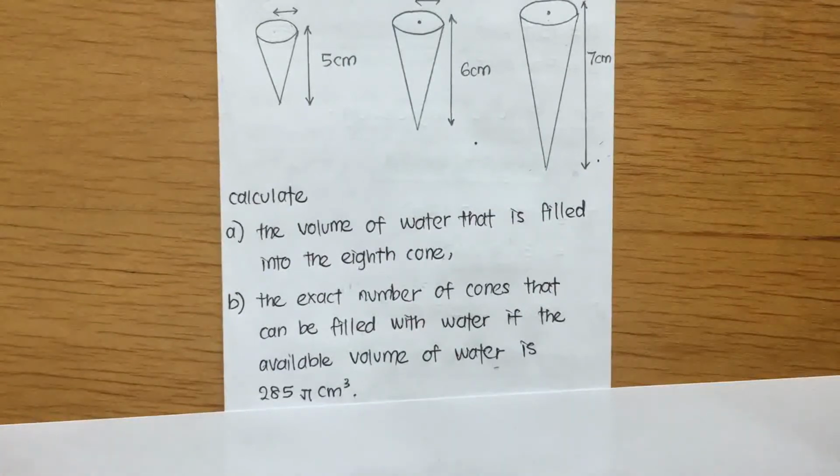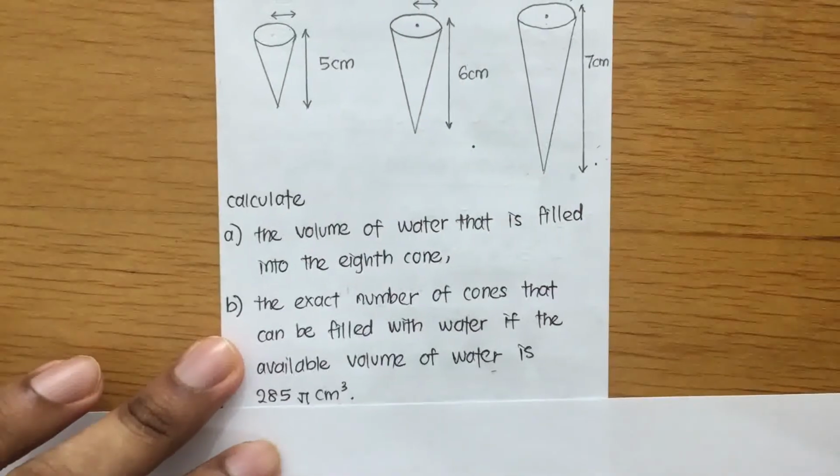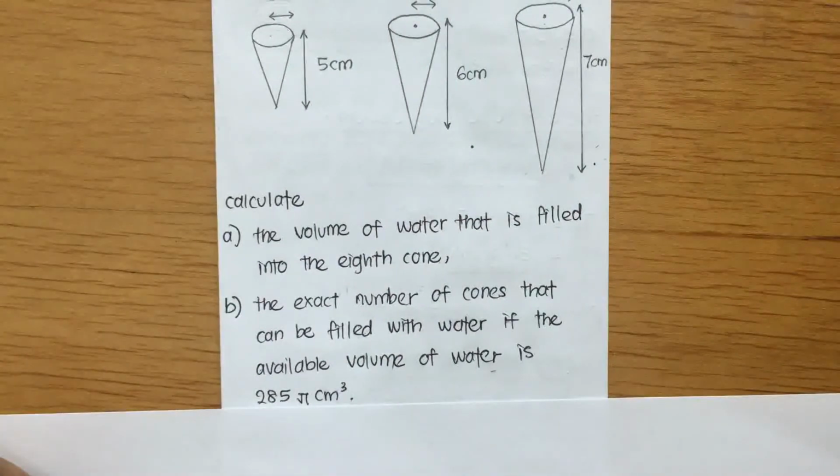Alright guys, I hope you will attempt this question in the future. If you could manage to solve this question, well done. But if you can't solve this question, no worries. I'm going to show you the step-by-step working and the solutions now. Without further delay, let us begin the discussion of the solution for example 1.